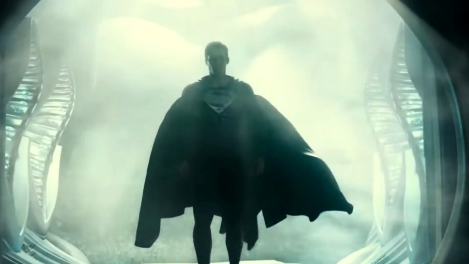The moment in which Clark selects the suit features a dual voiceover conversation between Jor-El and Jonathan Kent from Man of Steel, as they remind Superman of his importance to not only Earth, but the galaxy as well, and serves as a touchstone to the previous films which started the entire DCEU.